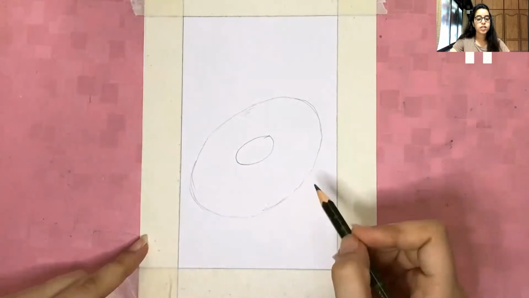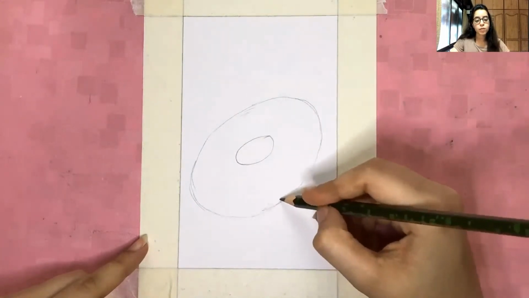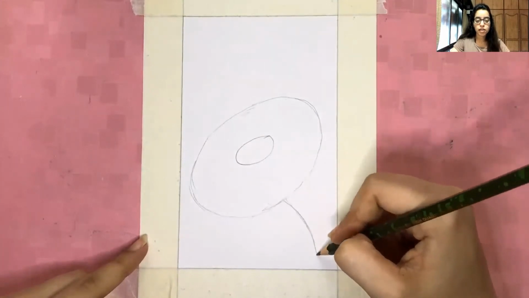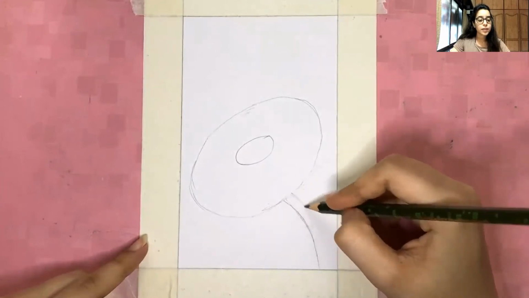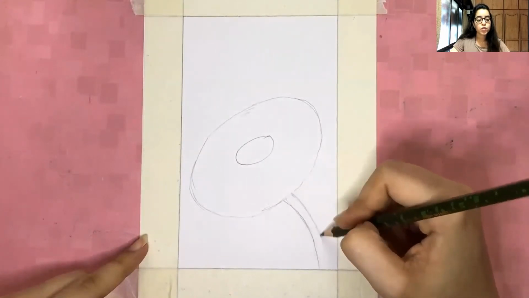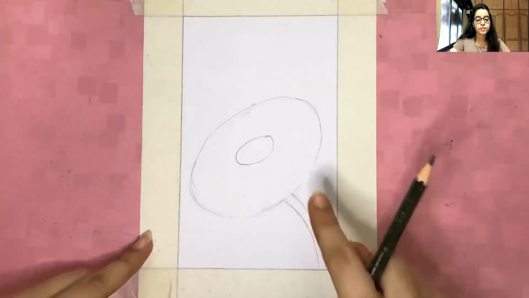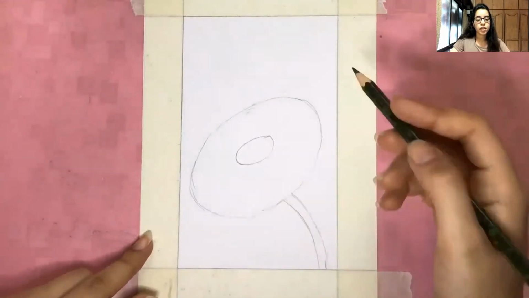Yes, this pretty much looks like a donut as I said, but it is not the donut that we are creating in today's class. This is the basic sketch, the rough guideline we are drawing for our illustration. Next, I'm going to draw two curved lines below, just like a stem. Okay, that is the rough sketch that I've drawn.